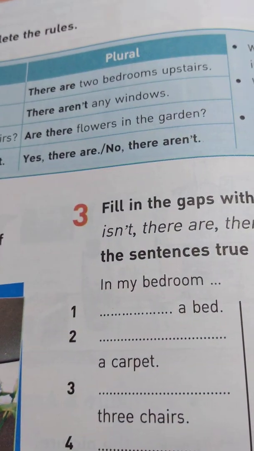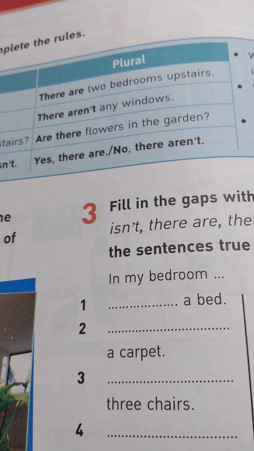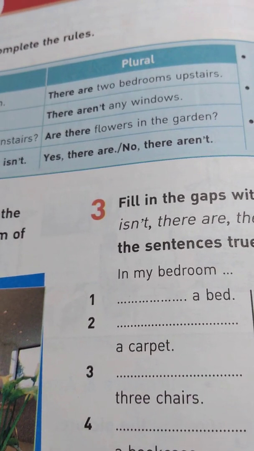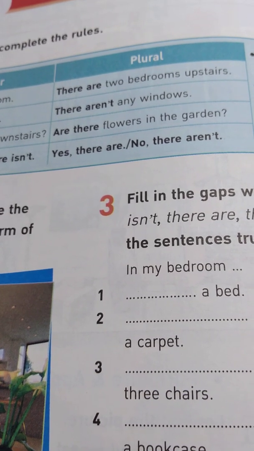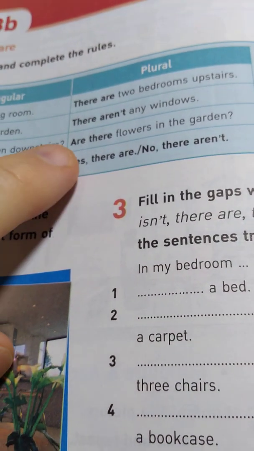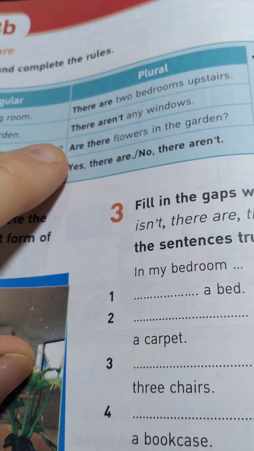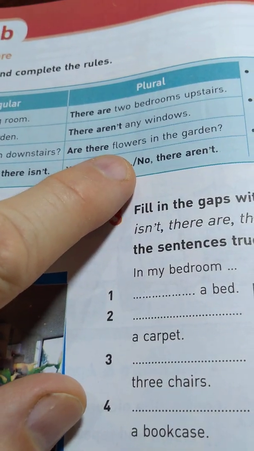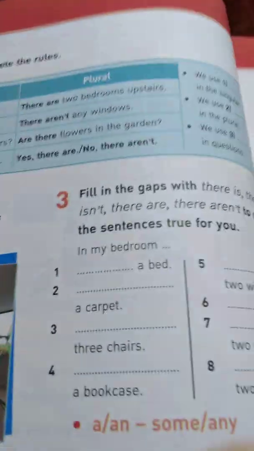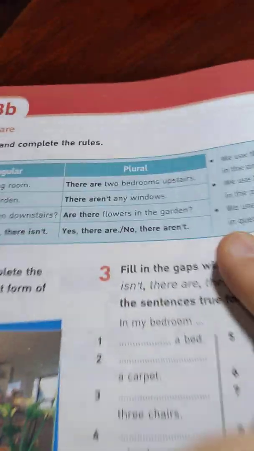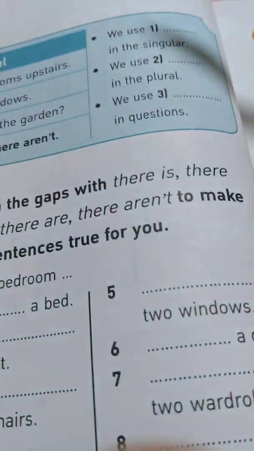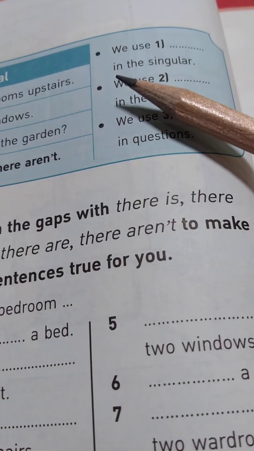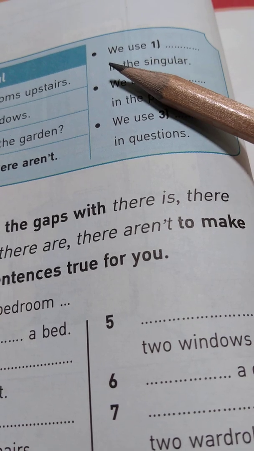I have a large garden at my house. There are 2 bedrooms upstairs. There aren't any windows. Right? You following along here? Are there flowers in the garden? Yes, there are. No, there aren't. You should have some flowers. I think it's always pretty. We live in a country where we can have beautiful flowers, maybe the most beautiful in the world if you have a green thumb, right?